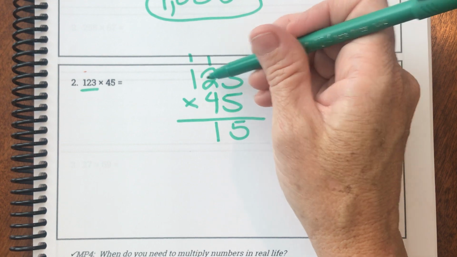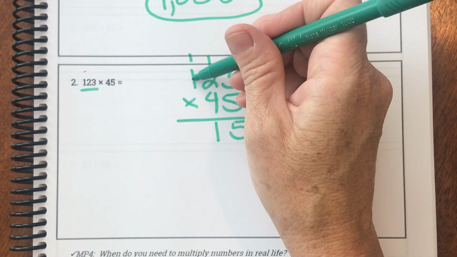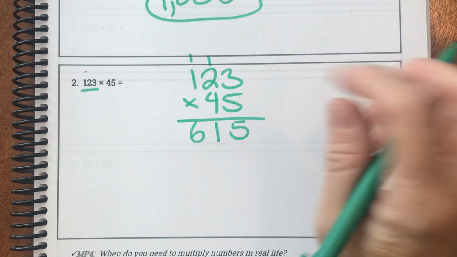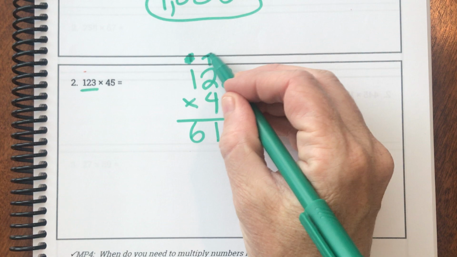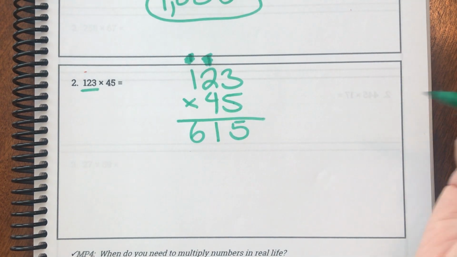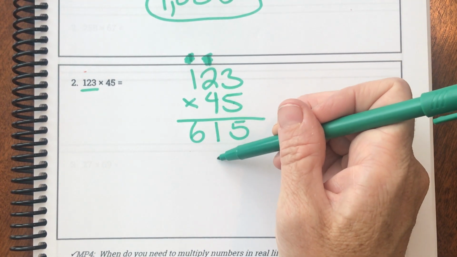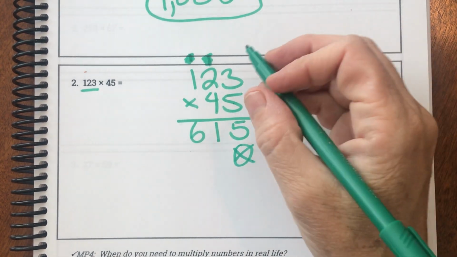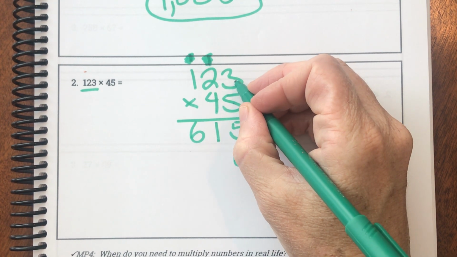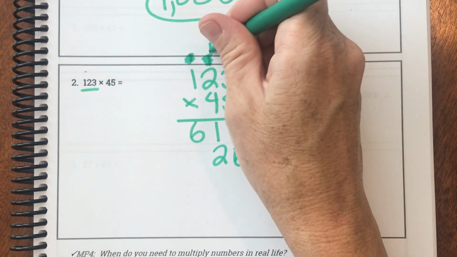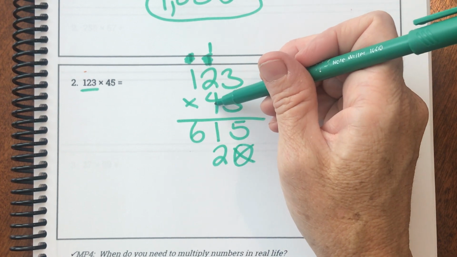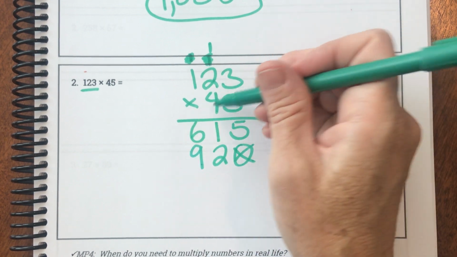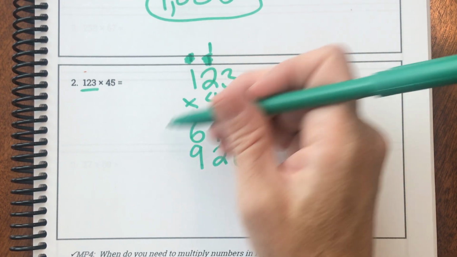So we went to the 3, we went to the 2, now let's go to the 1. 5 times 1 is 5, plus 1 is 6. Okay, now we're done with the 5. Let's cross those off. That's a good habit. Okay, now we're going to use the 4, which means our answer has to go under the 4, so we need a placeholder. Okay, ready? 4 times 3 is 12, so I put my 2 and I carry my 1. 4 times 2 is 8, plus 1 is 9. And 4 times 1 is 4.